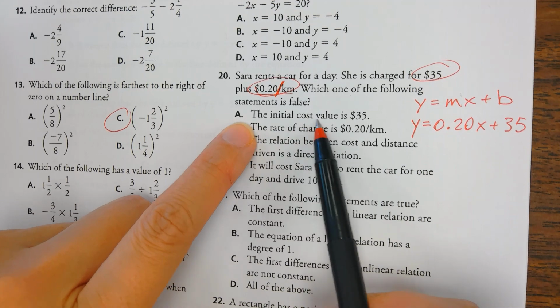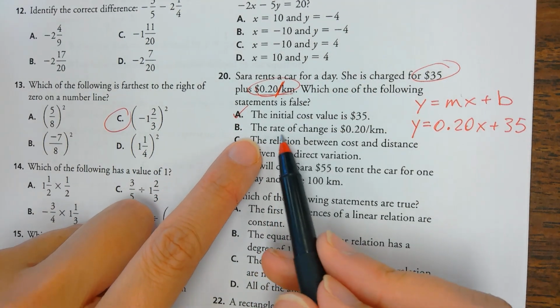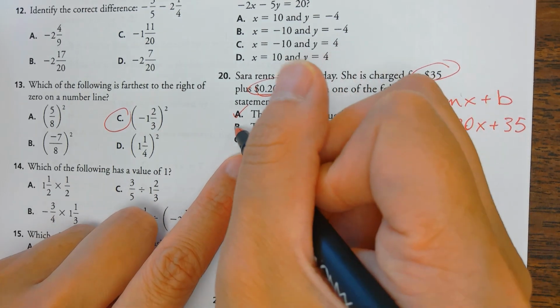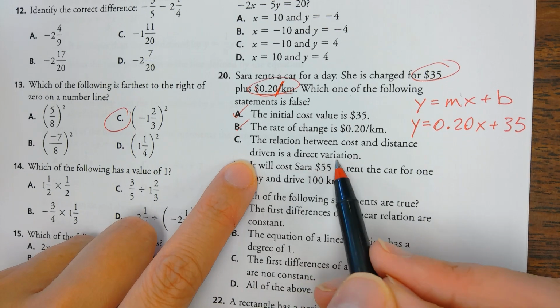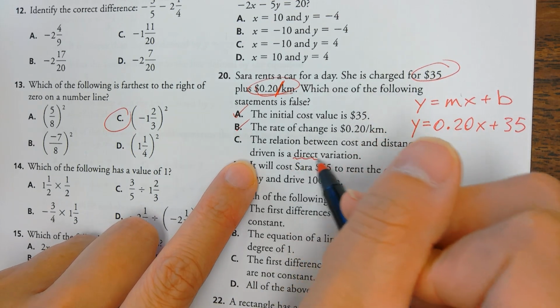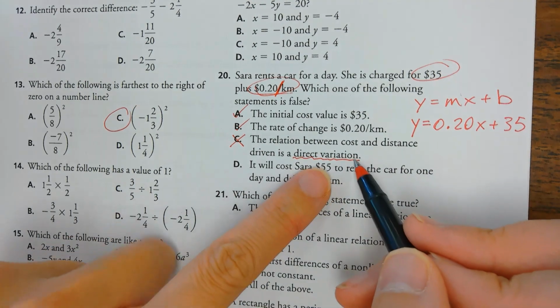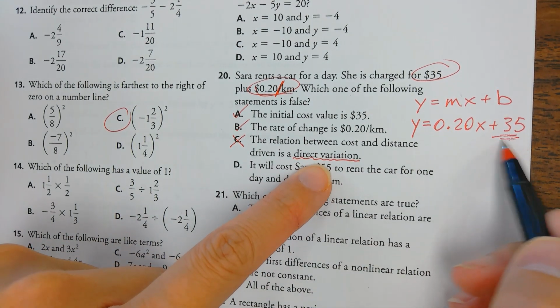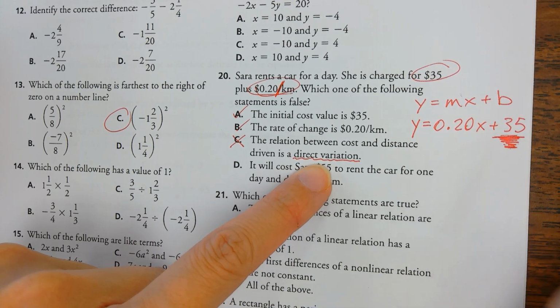Initial cost is 35. Yep, that's my starting value. Rate of change is 20 cents. Yep. The relationship between cost and distance driven is a direct variation. So again, the direct variation. So this one is not, because we have a y-intercept of 35. Direct variation means starts at 0.